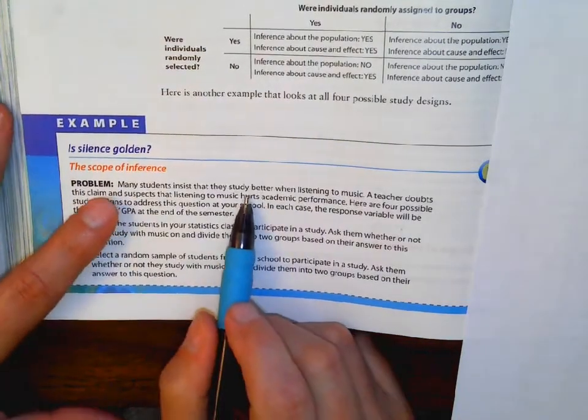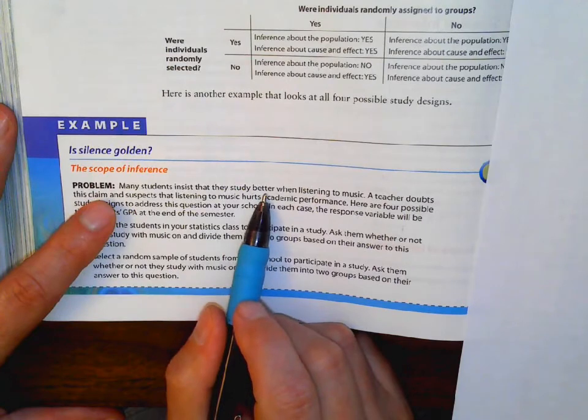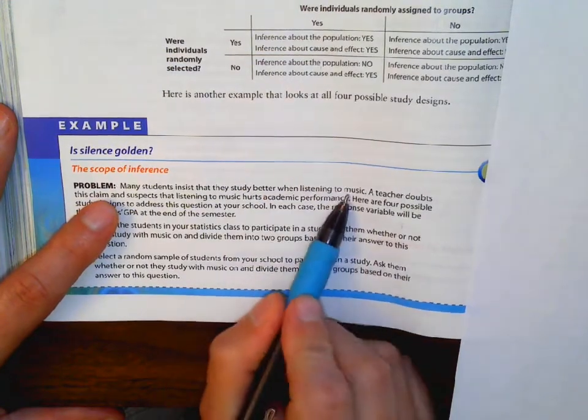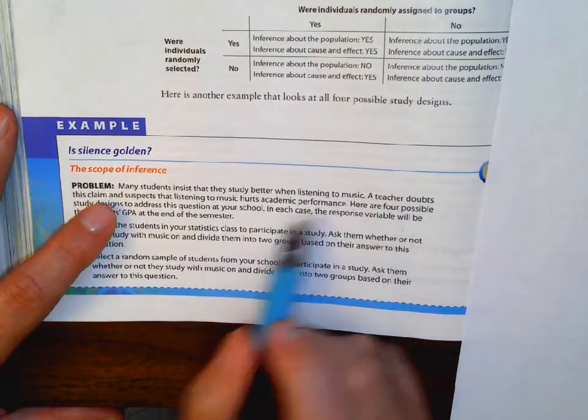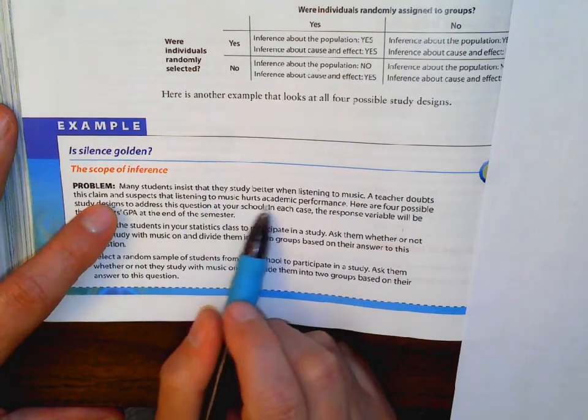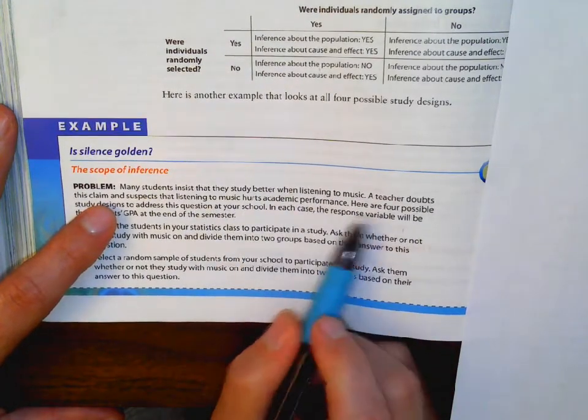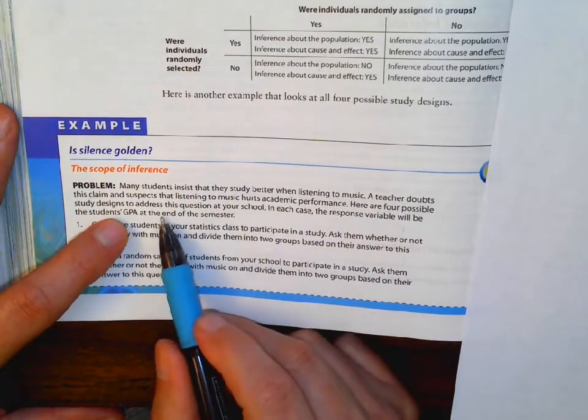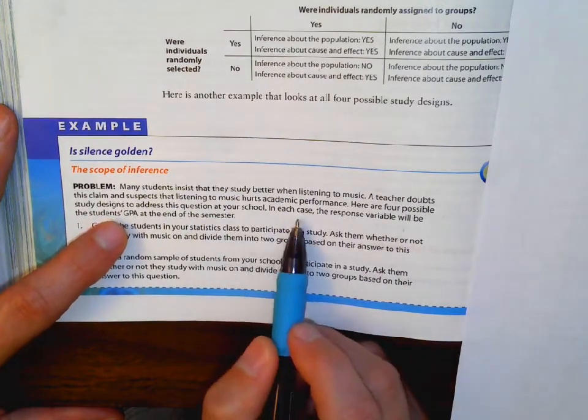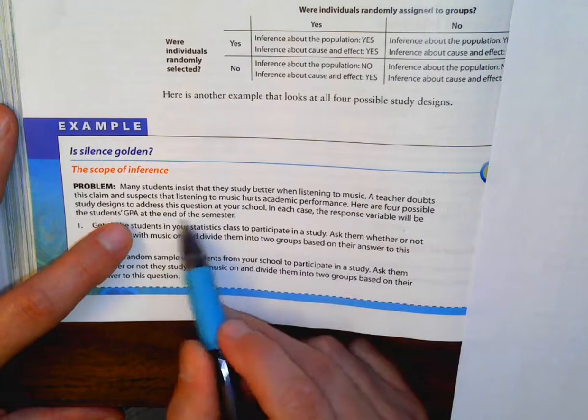Many students insist that they study better while they listen to music. A teacher doubts this claim and suspects that listening to music actually hurts their academic performance. Here are 4 possible study designs to address this question at your school. In each case, they're going to take the student's GPA at the end.